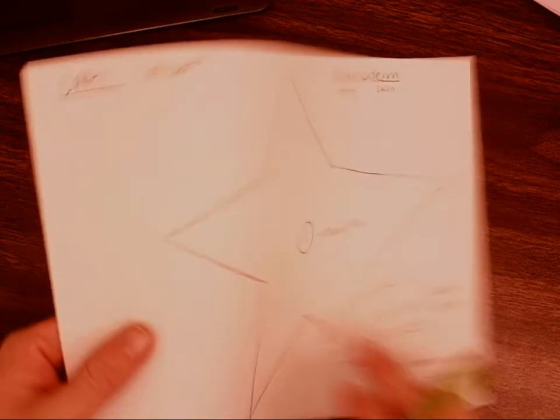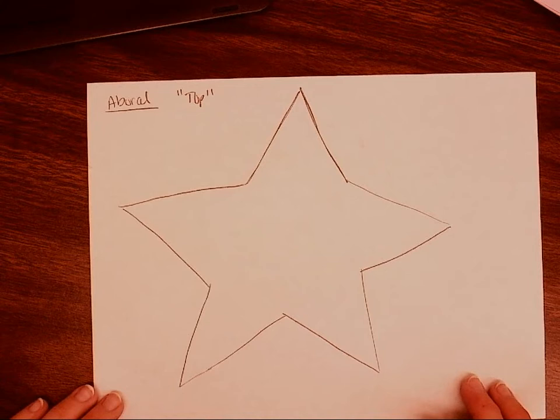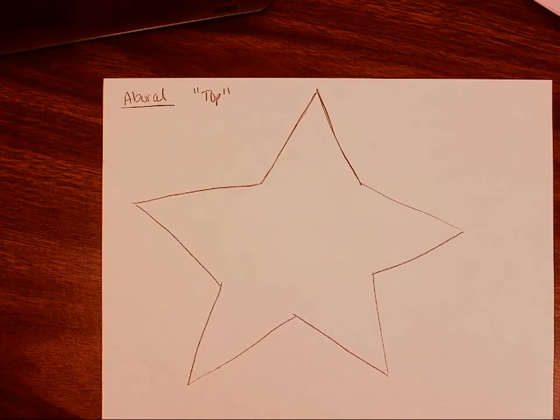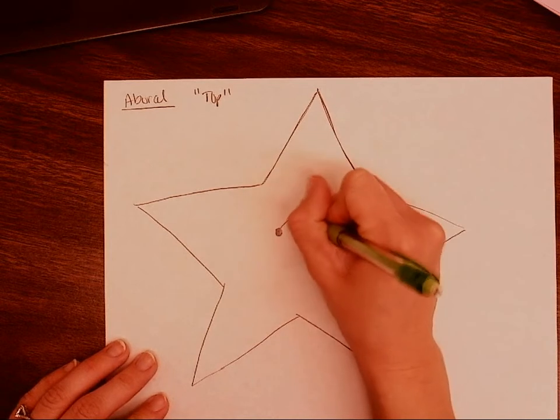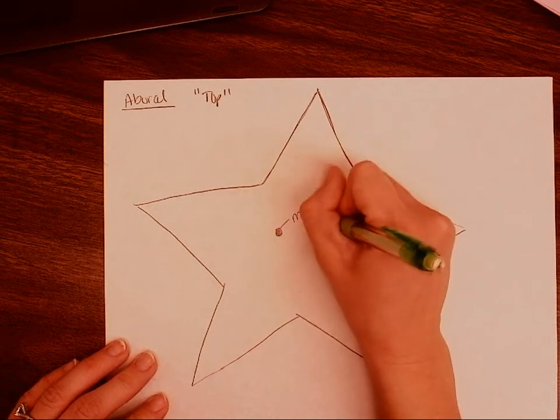Now, if we flip to our aboral side, or the top view, we also have a couple different structures that are going to let us know, hey, this is the top view of our starfish. And one of those structures is called the madreporite. It's going to be lighter in color than the rest of our starfish.